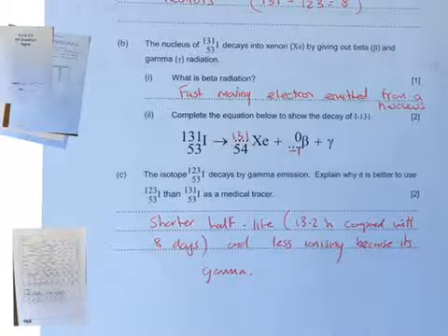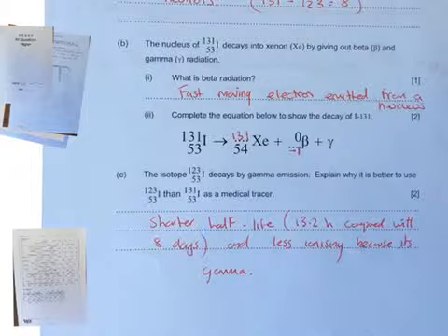The isotope iodine 123 decays by gamma emission. Explain why it is better to use this one as a medical tracer. Well, it's got a shorter half-life, 13.2 hours compared with 8 days, and it's less ionizing because it's gamma. These others are beta decays, so they're going to be ionizing, as an electron has a charge of 1 and is going to be looking to pick up a proton. You really don't want that inside you. Gamma decay is what you want, and it's easily detected as well.